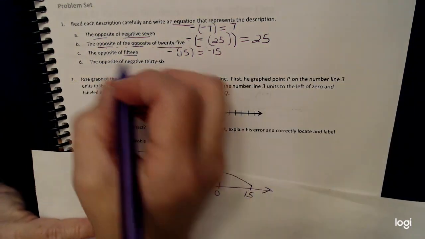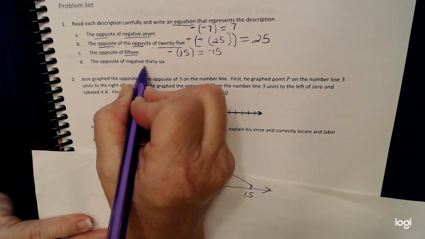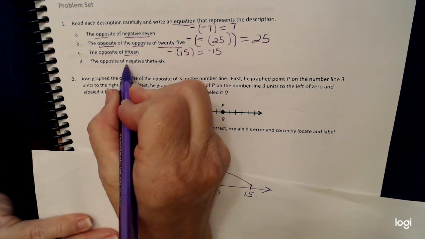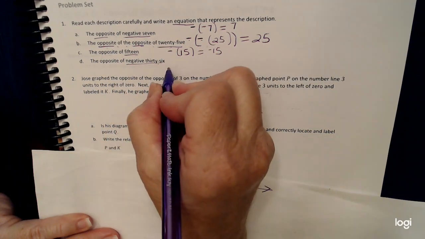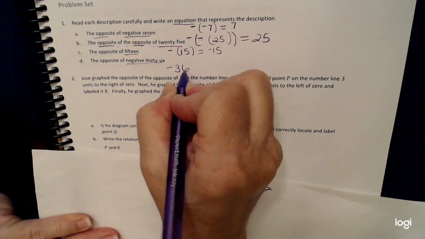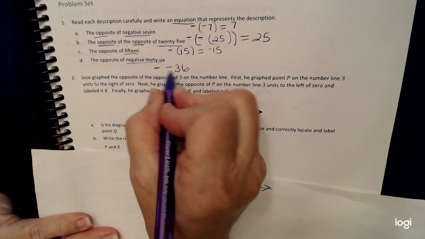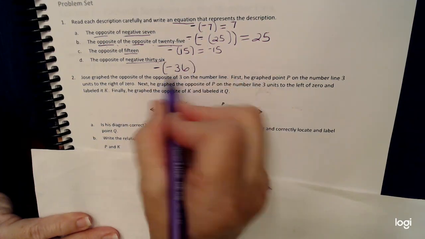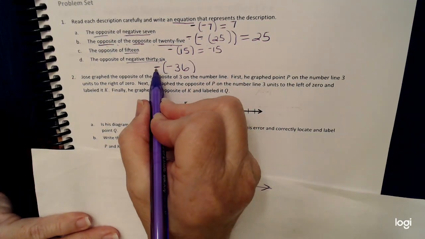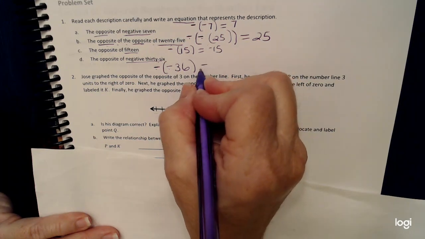Okay, last one. The opposite of -36. Well, my number here is -36. I want to know what the opposite of that is. I'm going to keep the parentheses around my original number. What is the opposite of -36?